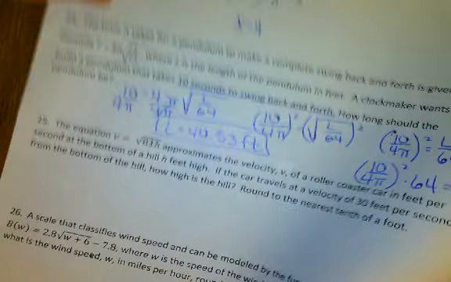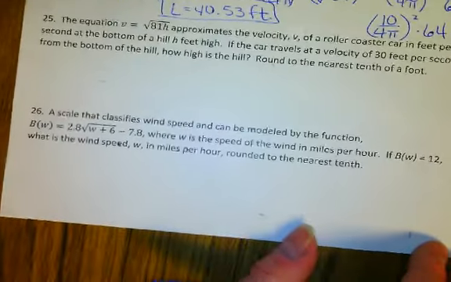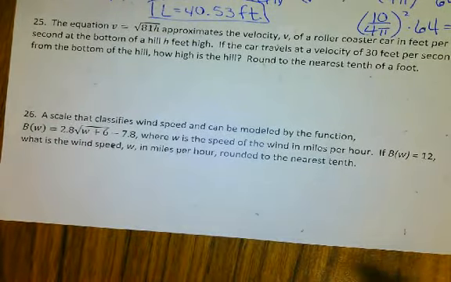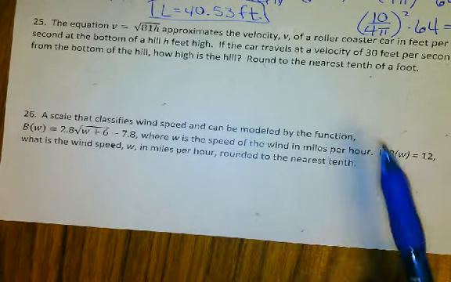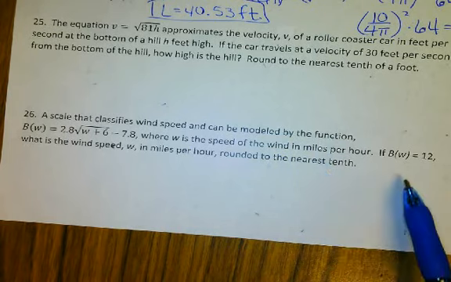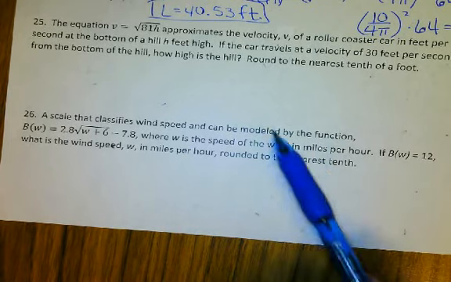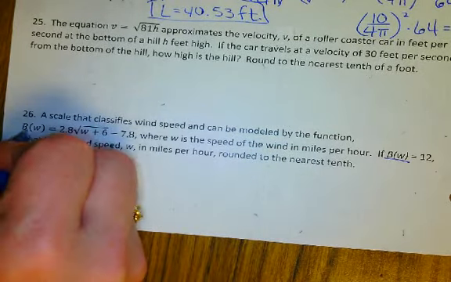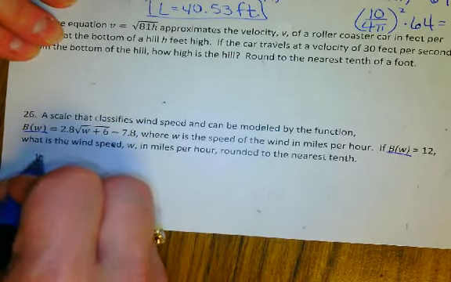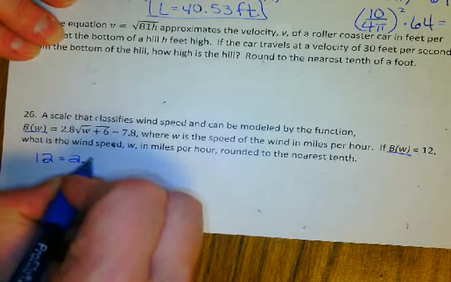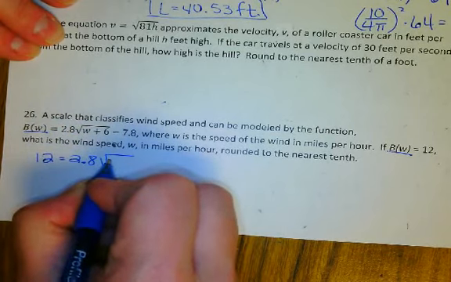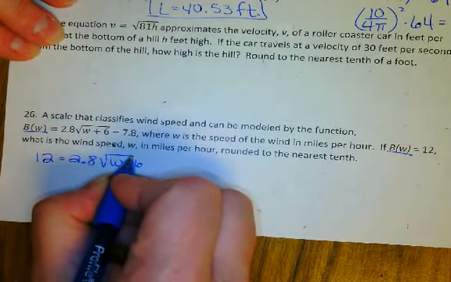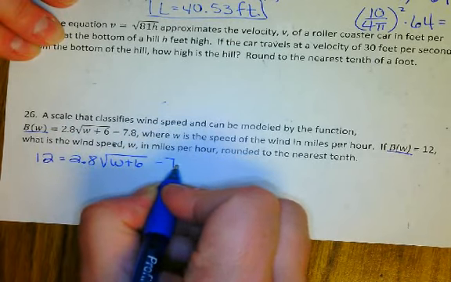So let's just look at the last one. This will be the last one that I do for y'all, or with y'all. All right. So in this one here is a scale that classifies wind speed. It can be modeled by this function, where W is the speed of the wind. If B of W equals 12, what is the wind speed W in miles per hour? Well, here's B of W here, and here's B of W here. That's 12 equals 2.8 times the square root of W plus 6 minus 7.8.